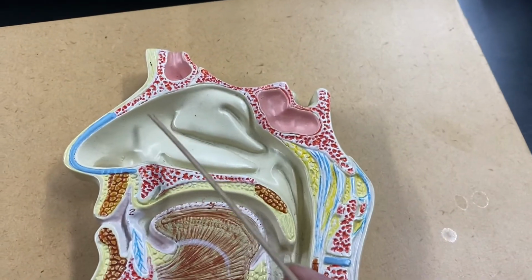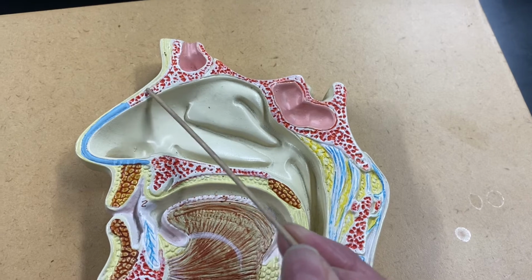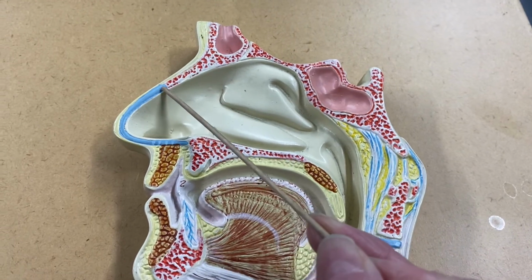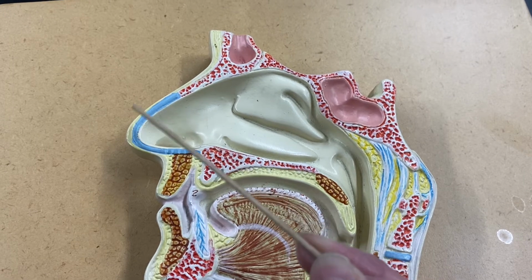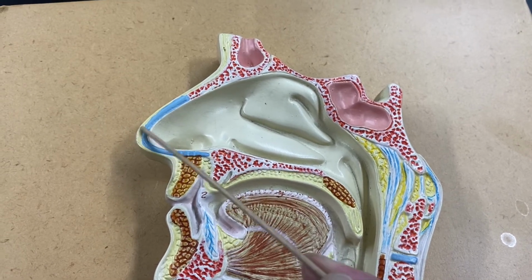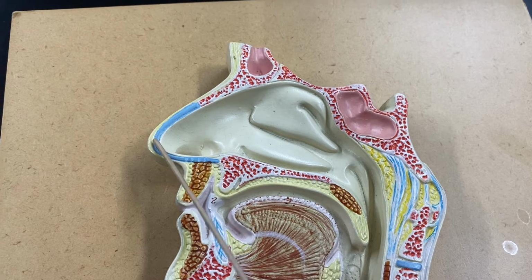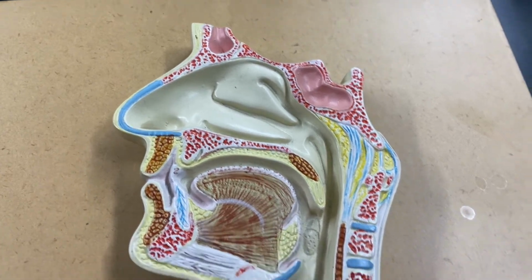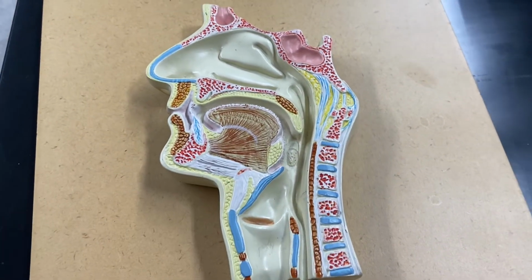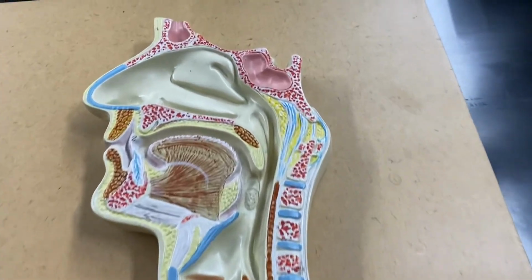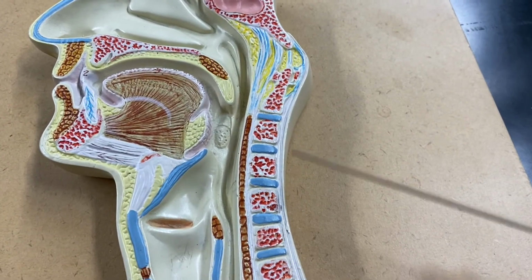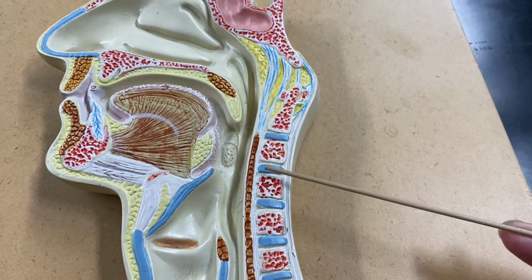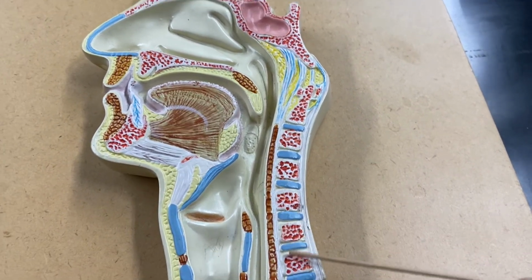So you can see this is nasal bone, making the bridge of your nose, and this is a cartilage, hyaline cartilage, and this is actually fibrous tissue, just the most anterior part of your nose. Well, I think that's it. Those are vertebrae, cervical vertebrae, and between vertebrae you have intervertebral discs.